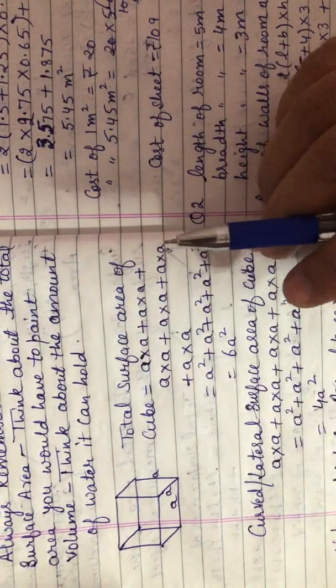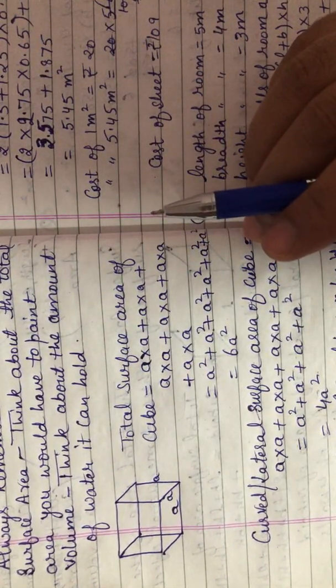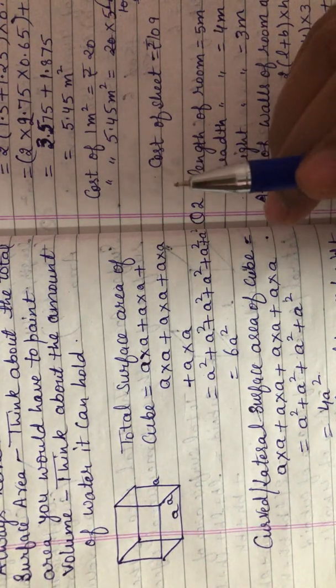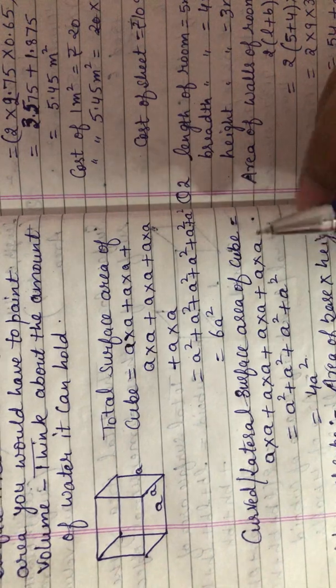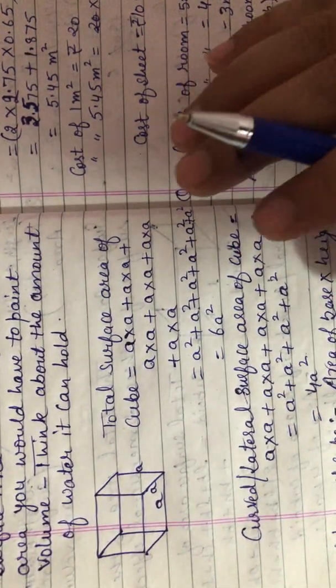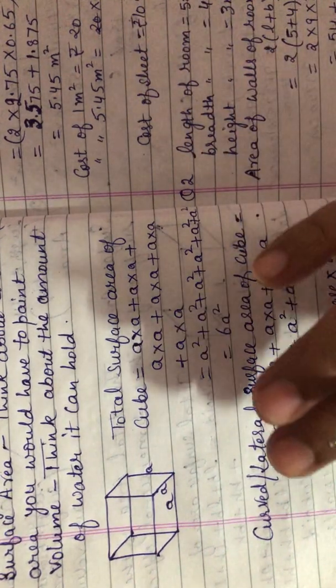This is how we have derived the total surface area of cube, cuboid, and volume of cube and cuboid. So I hope you have understood these formulas, and try to learn these formulas by heart, because this full chapter is based on these formulas.